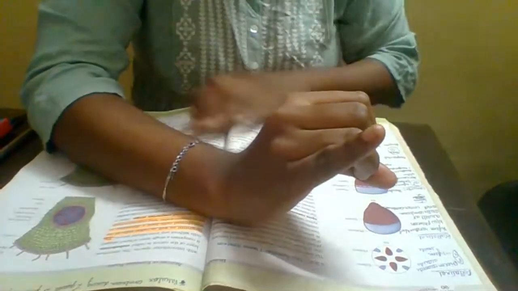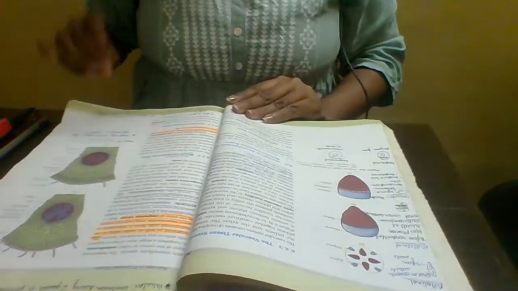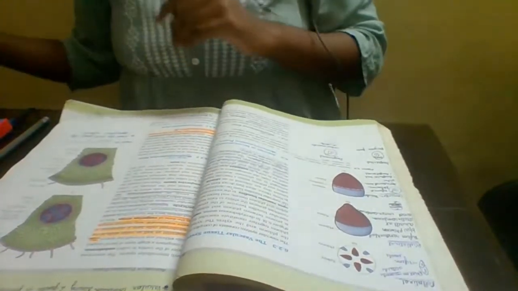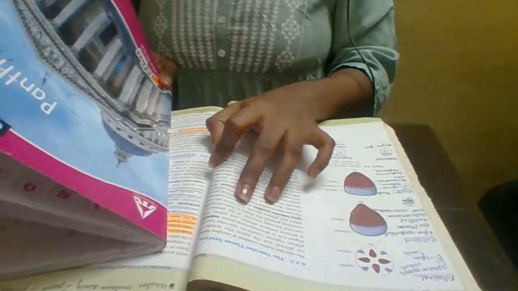So the vascular bundles containing cambium are called open vascular bundles because they produce secondary xylem and phloem tissues.